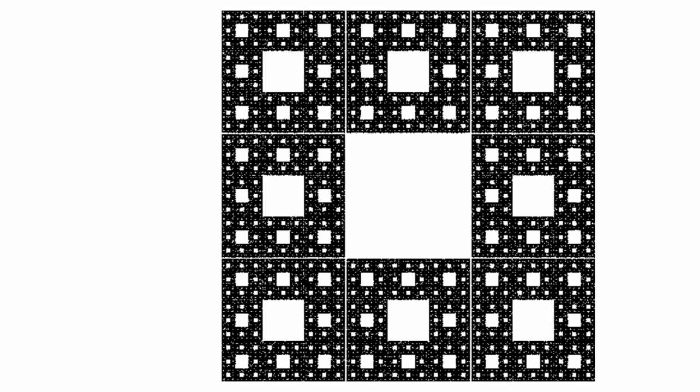We then subdivide it into 9 squares and we take out the middle square. Then each of those remaining squares are further divided into 9 smaller pieces and the middle one is taken out, and that process is repeated infinitely. Pause the video here, see if you can determine the area of the Sierpinski carpet. I'm gonna solve it this way.